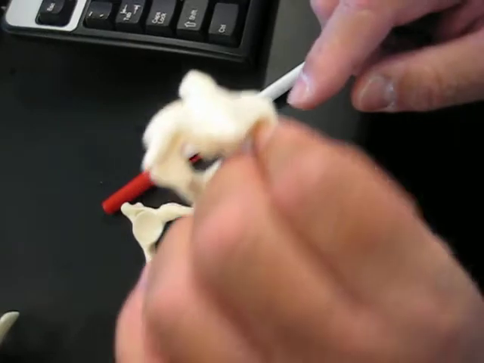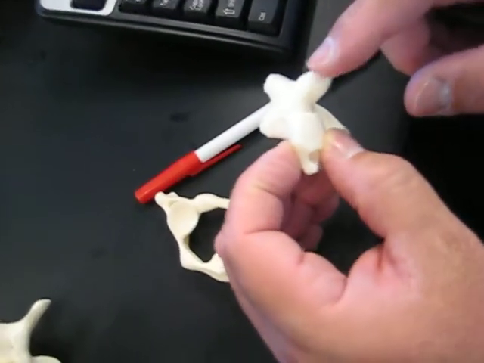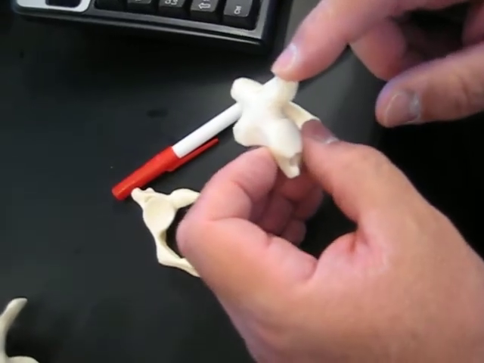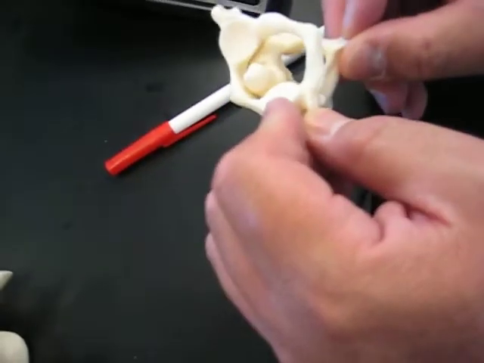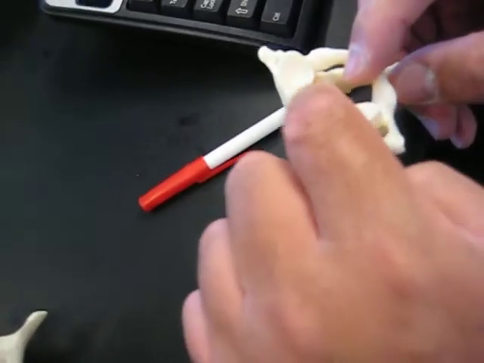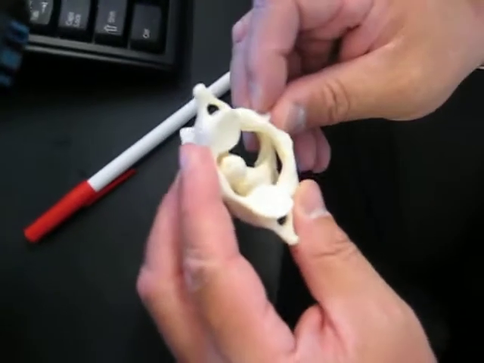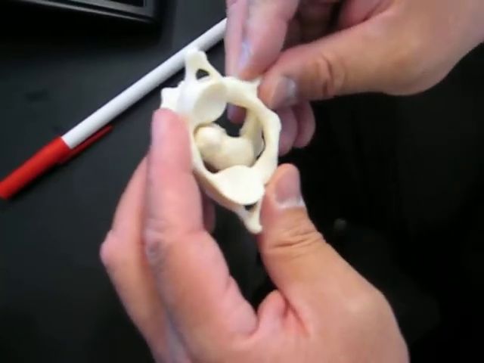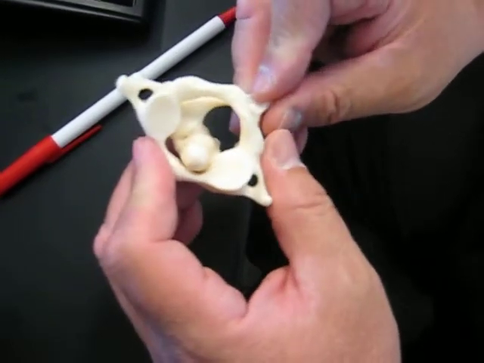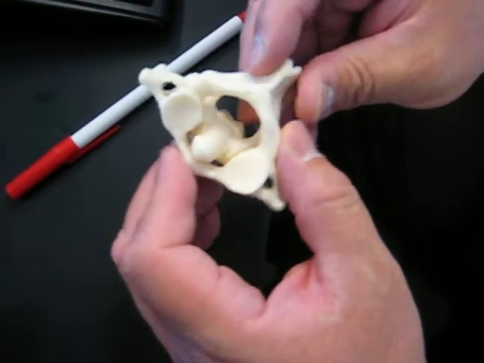D-E-N-S, also known as the odontoid process. The dens is basically like the body of the atlas, and articulates like that. This is a pivot joint, a synovial joint. It allows you to move your head like this when you are saying no.